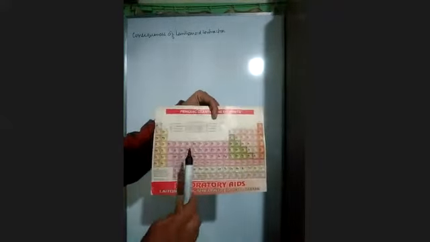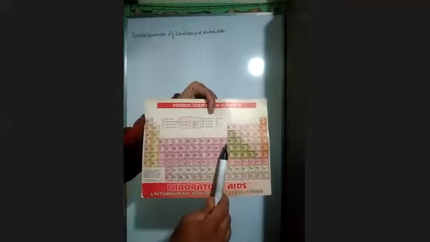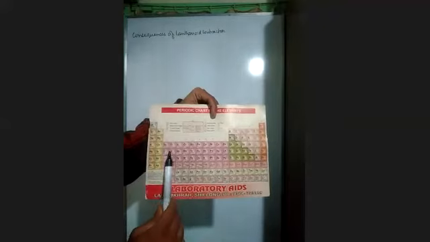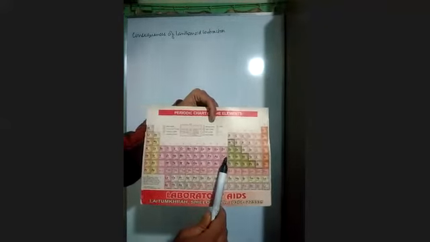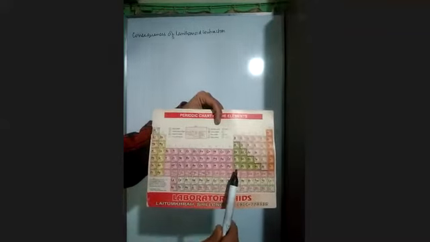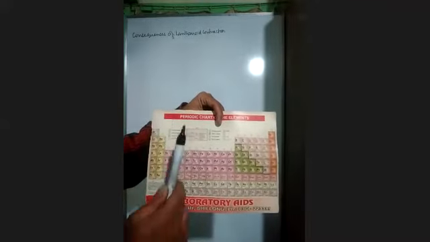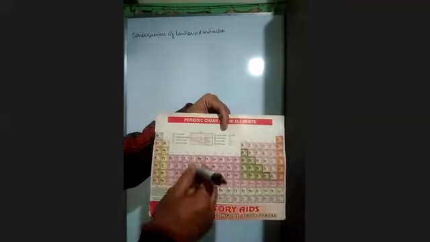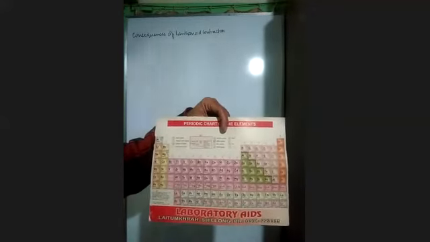This is the first series. Here, F orbital does not start. This is of the second series. After this series, the 4F starts. See, we know when you go down the group, the atomic radii increases.